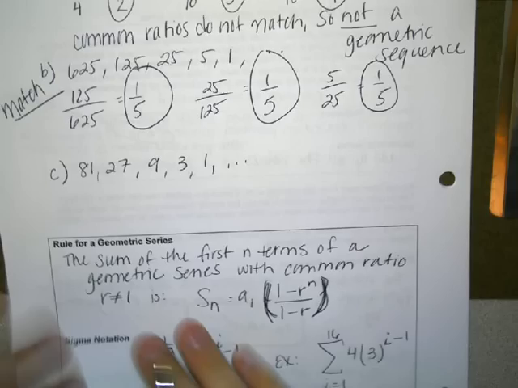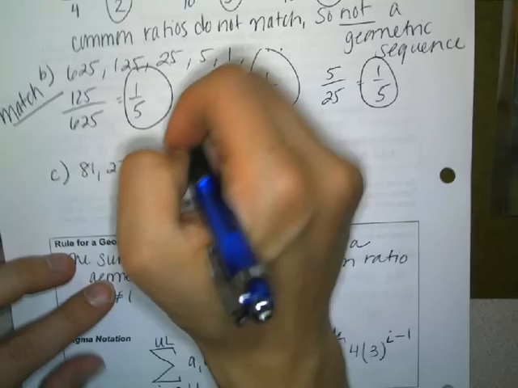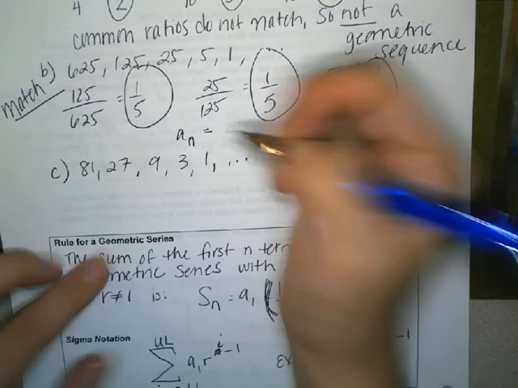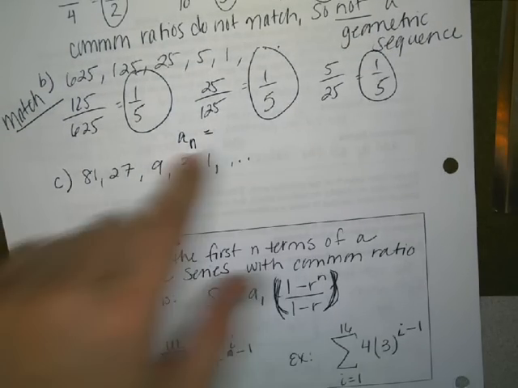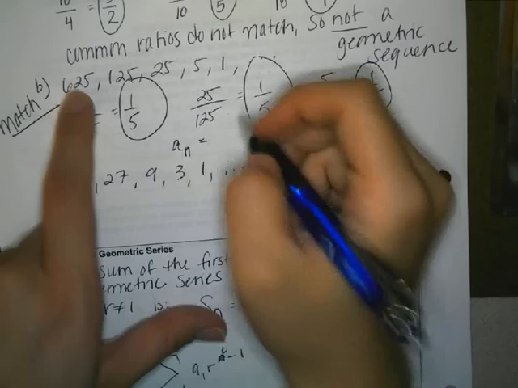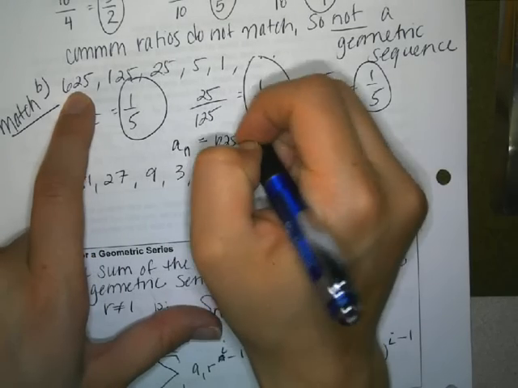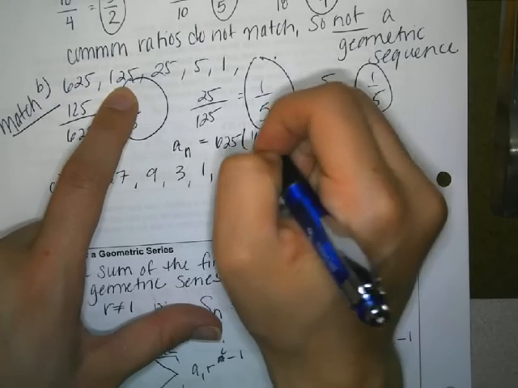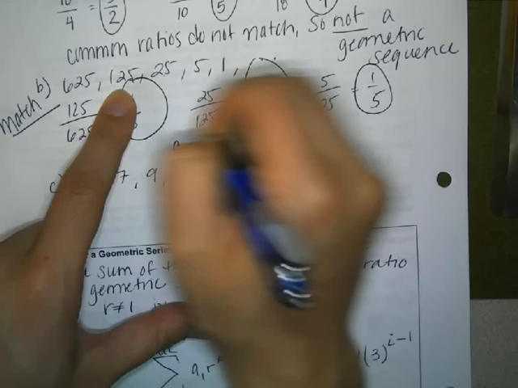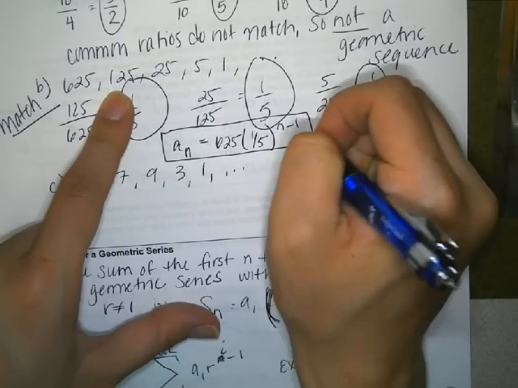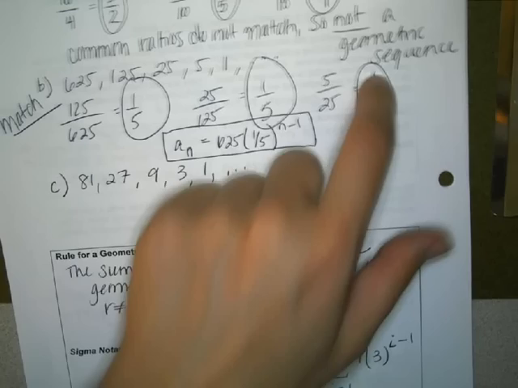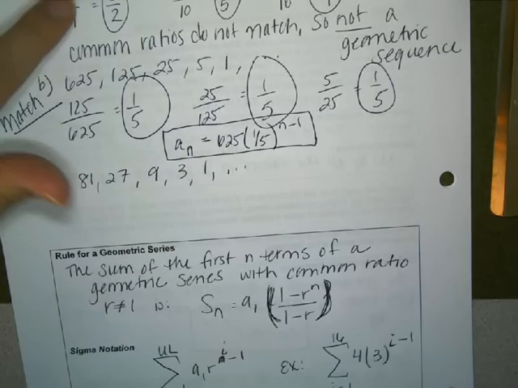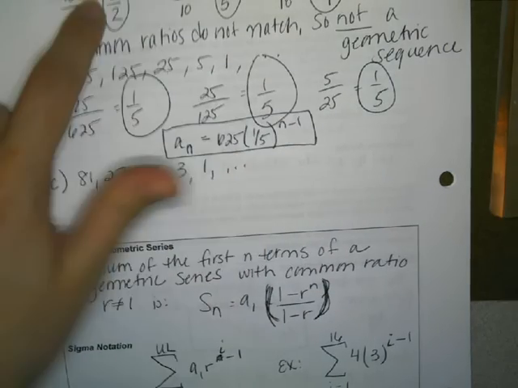What did I write it as? A sub n. A sub n just represents a sequence rule or sequence equation. First term is 625 times the common ratio, which is 1/5, to the n minus 1. Okay, so you first have to check to see if it's geometric by finding the ratios. If they match, then you can write the rule. If they don't match, then you just tell me they don't match, and you have to show some work to show that they don't match.